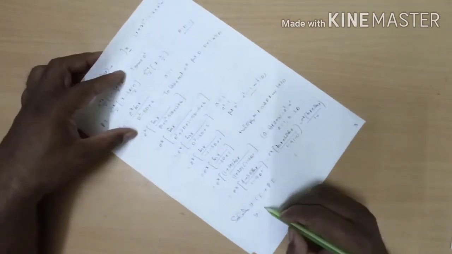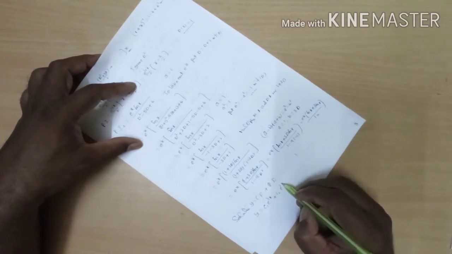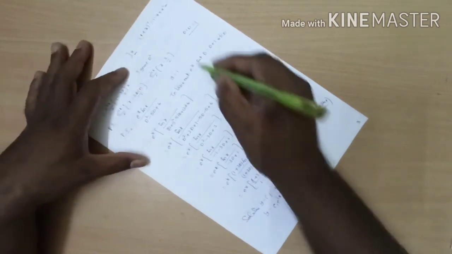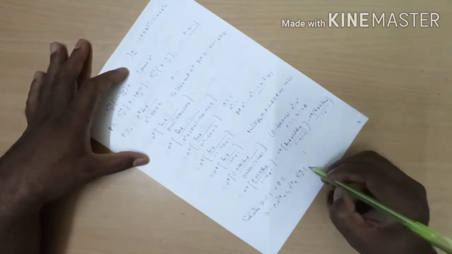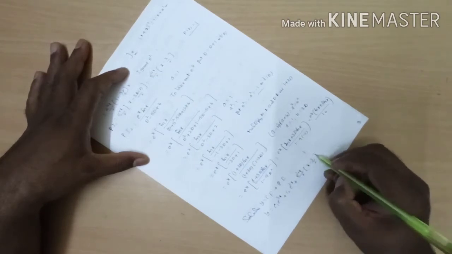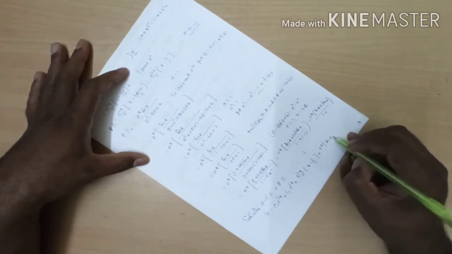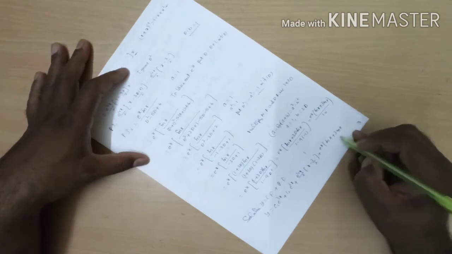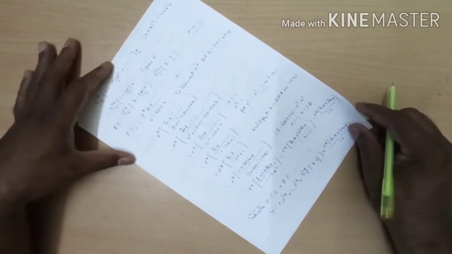Therefore, C1 e to the power of 3x plus C2 e power 2x, plus PI1, which is e to the power of 4x by 2 into x minus 3 by 2, plus PI2, which is e power x into (sin x plus 3 cos x) by 10. This is the complete solution of problem number 1.